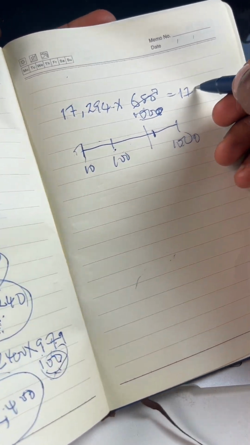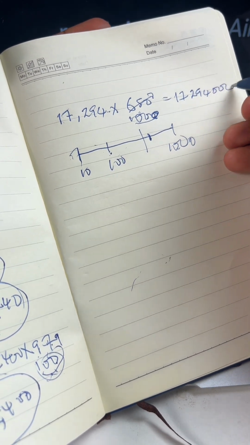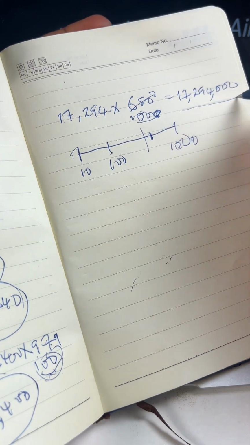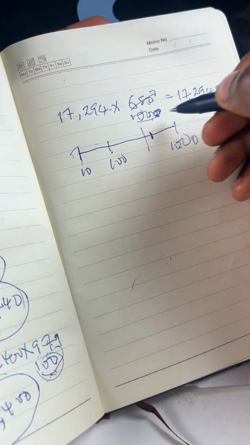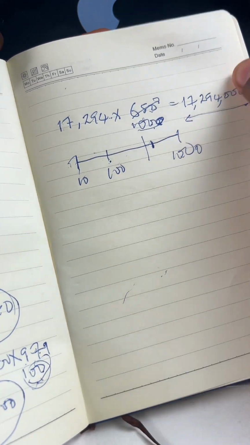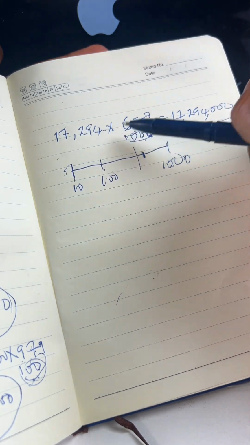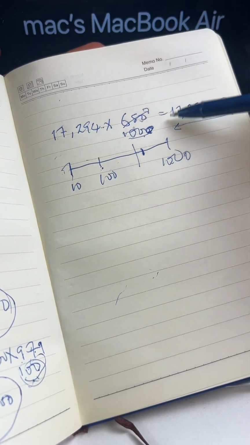So it will now be 17,294,000. Our answer is going to be really close to this, but less, because 650 is less than 1,000. See, 17 million. So if they ask you 17,294 times 650, you will tell them the answer is close to 17 million, but less.